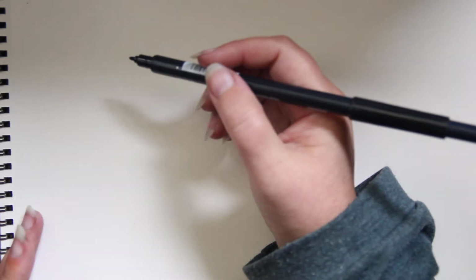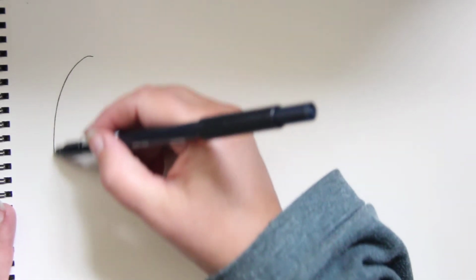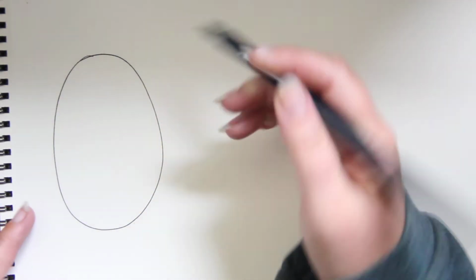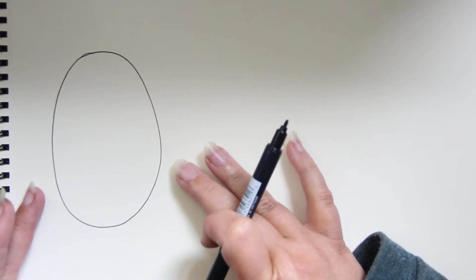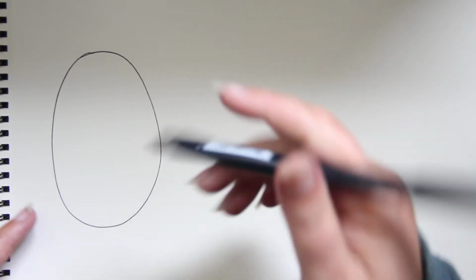Hi, this is Kendra from Pencil and Pigment, and today I wanted to do a little tutorial on how to draw portraits and how to do those proportions to make it easier for yourself. This is just a beginner general guide. There are exceptions to every rule, but for starters, you want a general head shape, and I am starting with an oval. There are different head shapes.